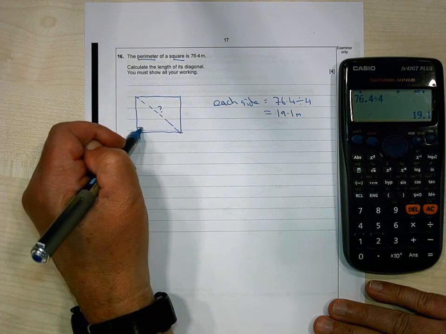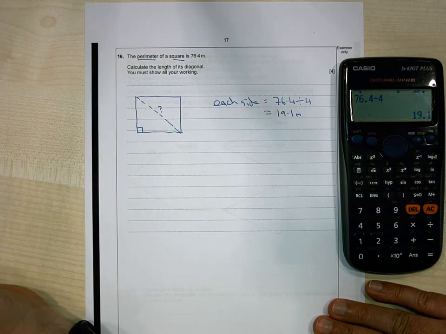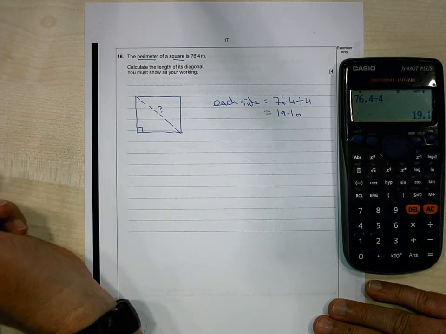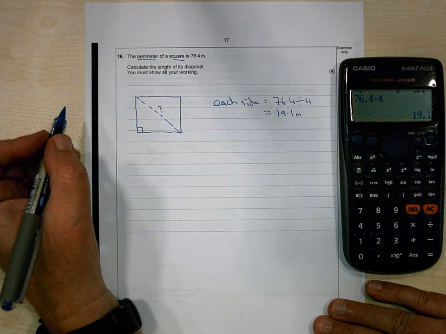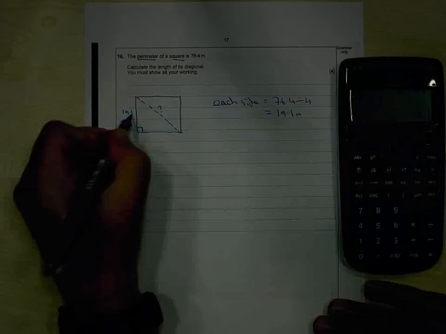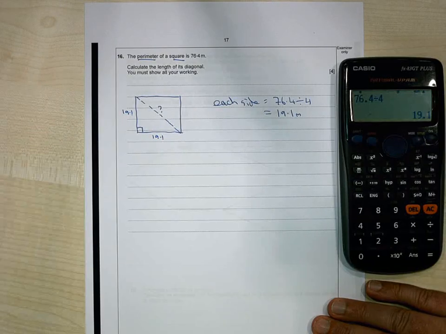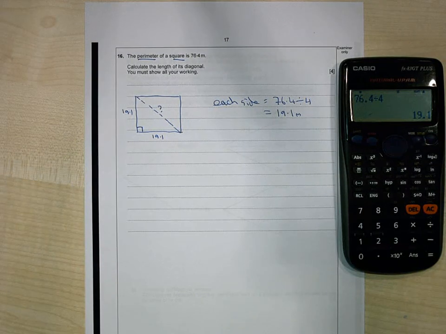It's a square, so I know it's got a right angle. I've created a diagonal which has given me a right angle triangle, and I know that the sides of it are 19.1. I know I'm in the second half of the paper, and trig hasn't come up yet, and neither has Pythag. Usually Pythag comes up first, not always.